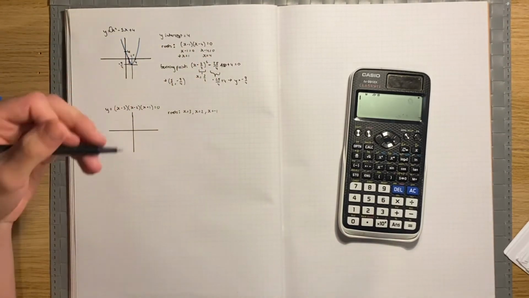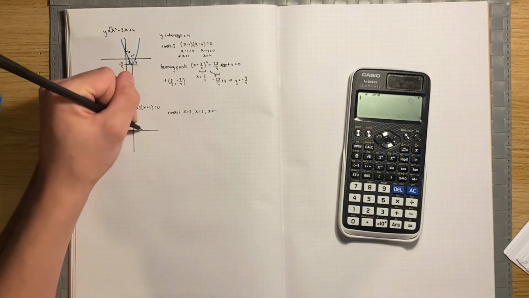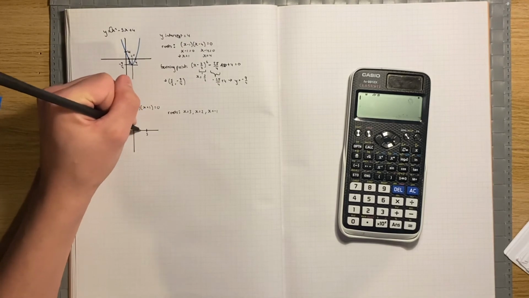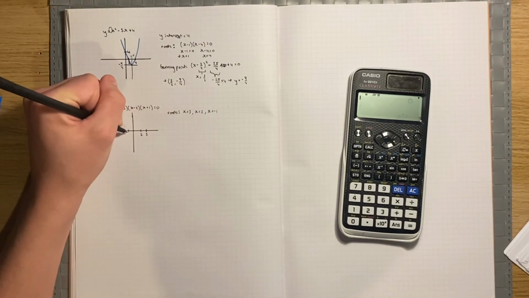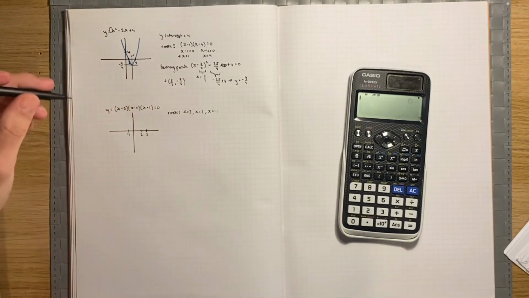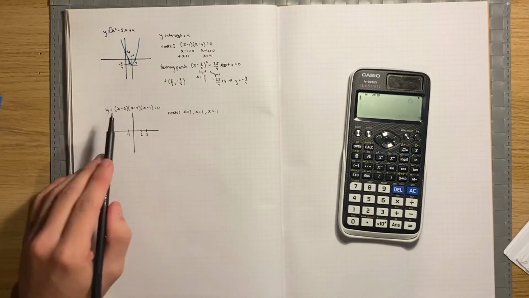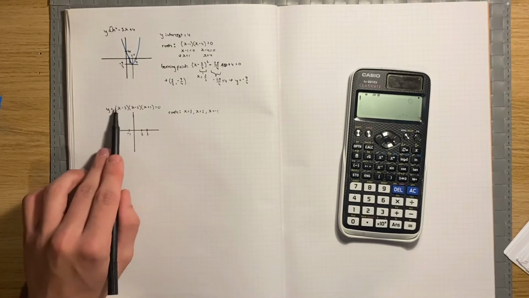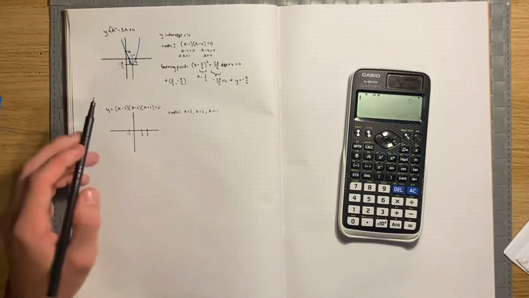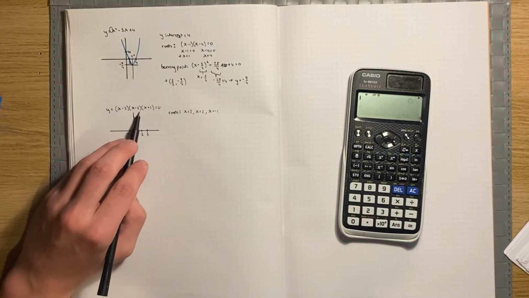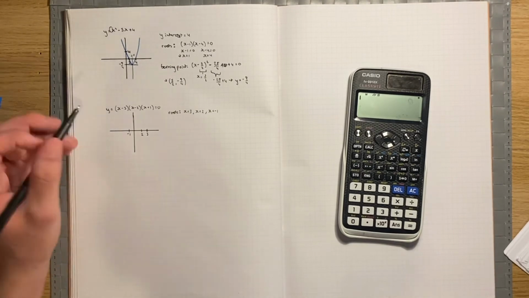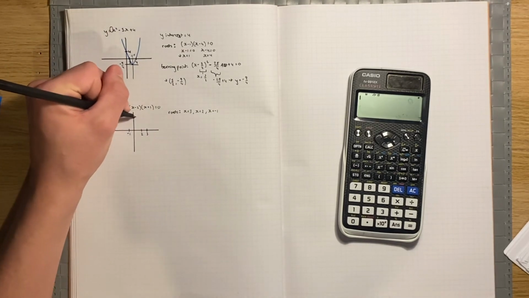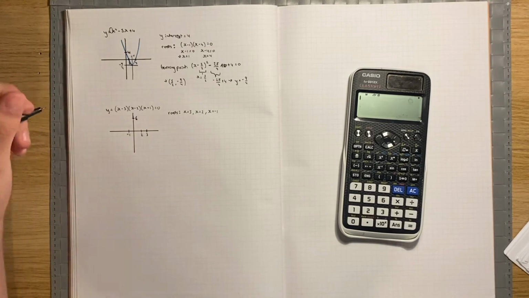So we can make these markings on our graph. So we get 3, 2, and -1. Now for our y-intercept, what we can just do is multiply all of our integers together. So -3 times -2 is obviously going to give +6, times 1 is going to be 6. So it's going to intersect the y-axis at +6.